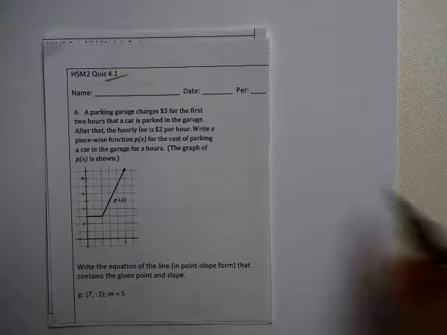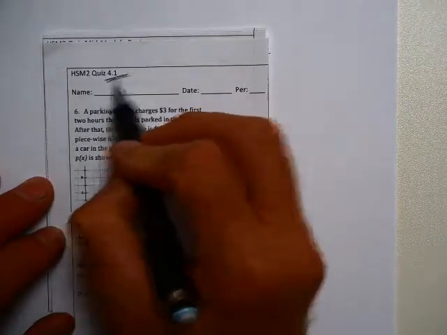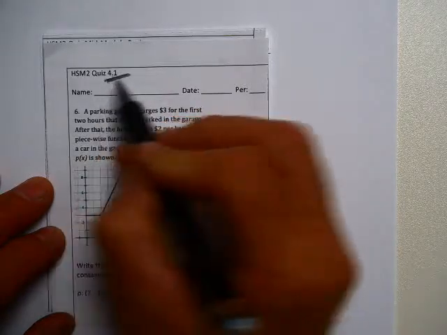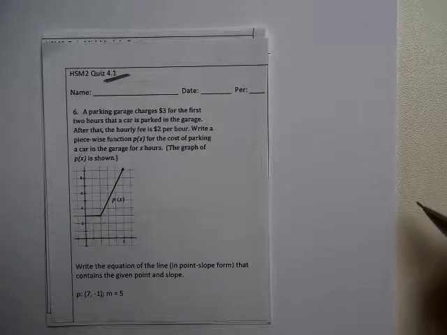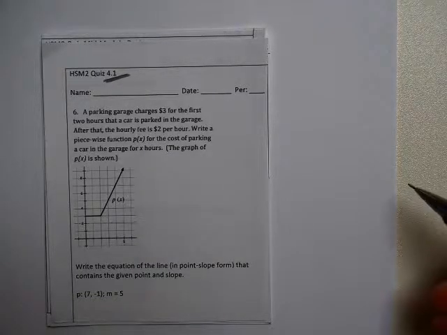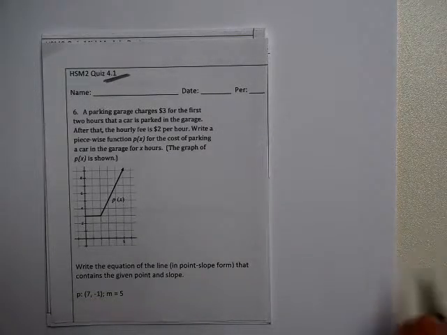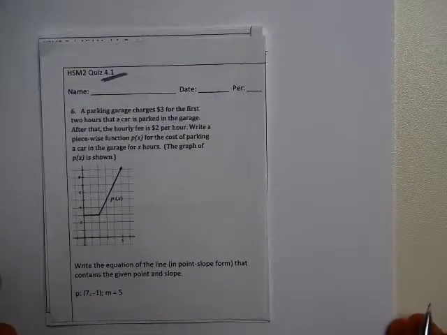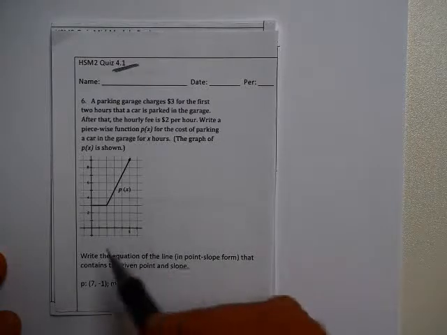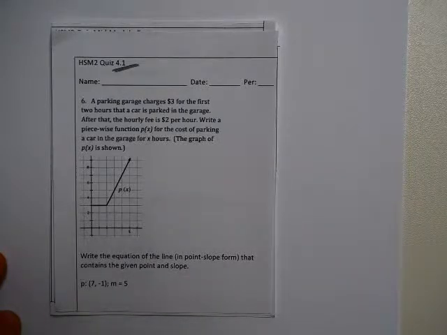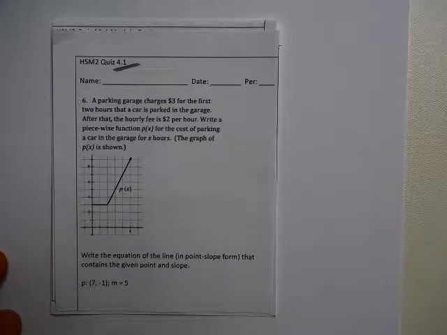So Quiz 4.1 was actually one that I didn't give simply because in the beginning of the year I didn't have access to the quizzes yet. I'm new to this module. Anyway, long story short, I gave it later towards the end of the module, but it wasn't something that I counted for credit at all. I just handed it out for kids to have. So I want to go over it.